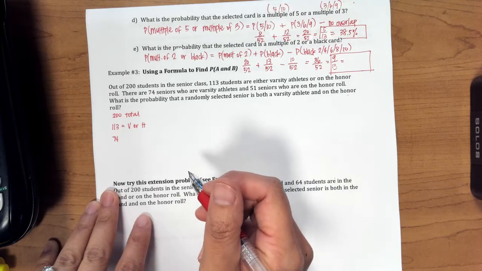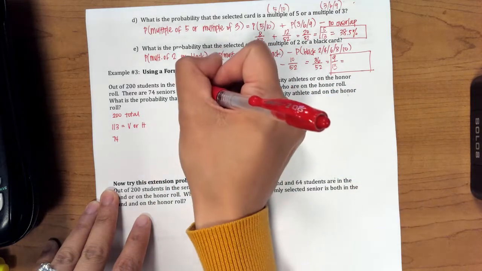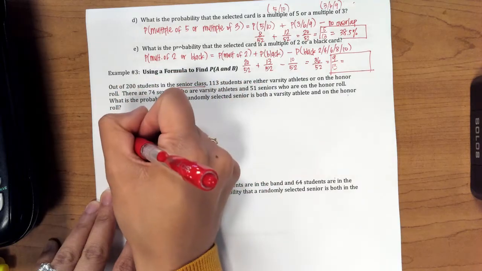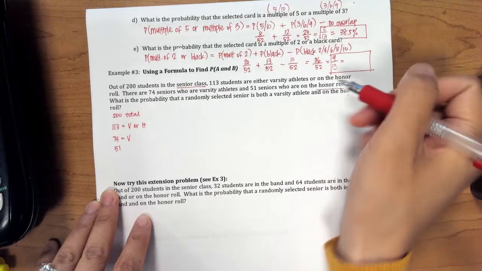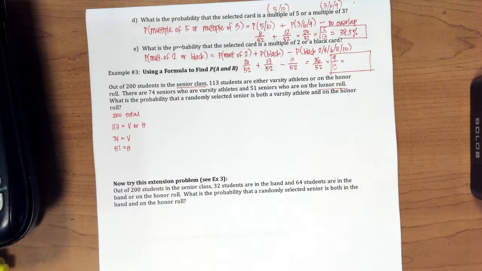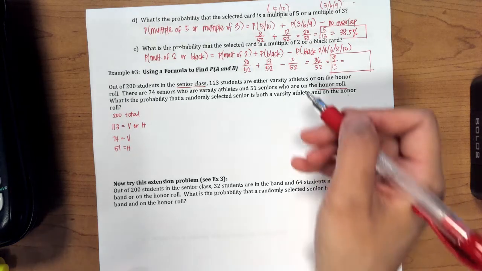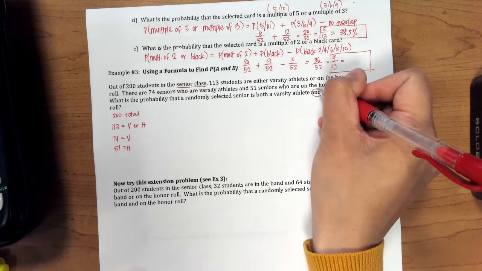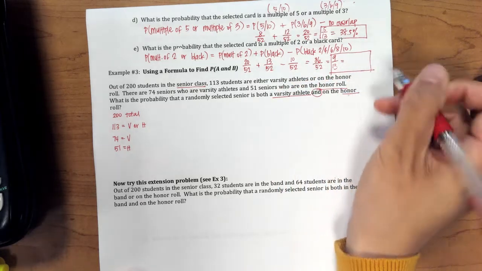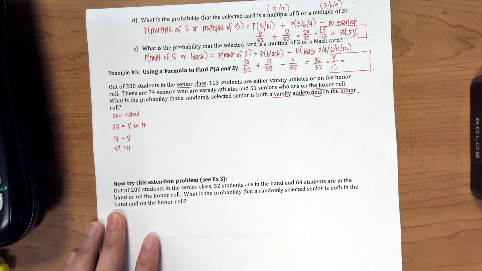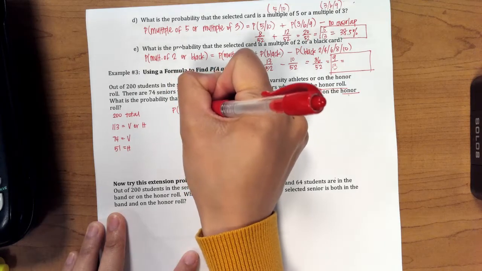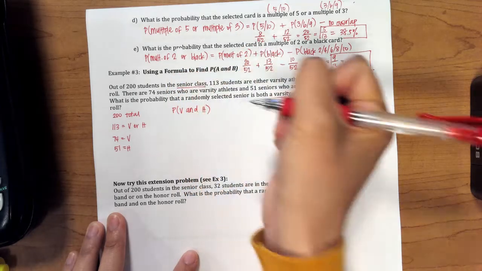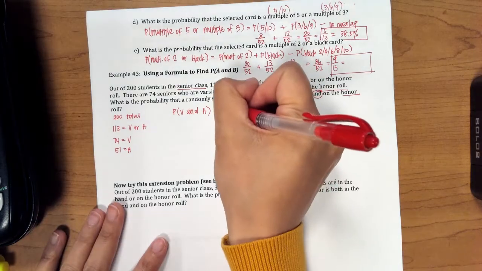Oh, and we're talking about seniors only, so this is not a conditional. So there's 74 varsity, and then 51 honor roll, right? And then what's the probability, let's see what we're being asked, that a randomly selected senior is a varsity athlete and on the honor roll? Okay, so what we're looking for is P of varsity and honor roll. Okay, this is what we're looking for.